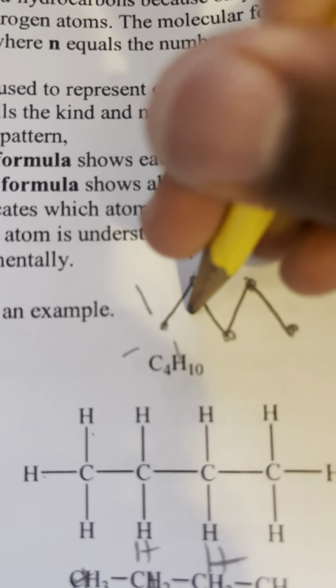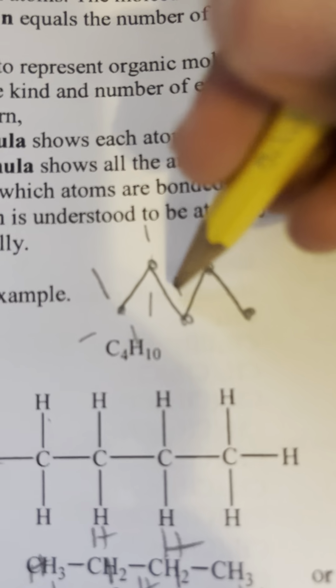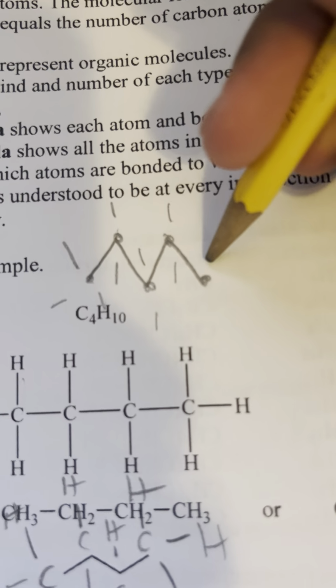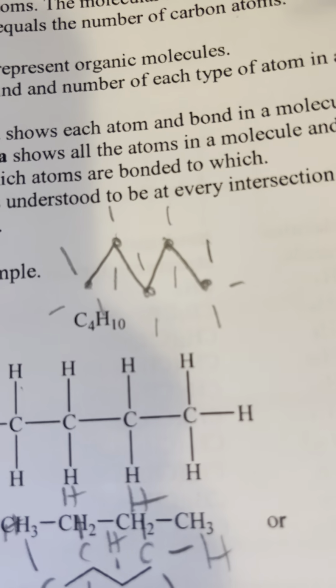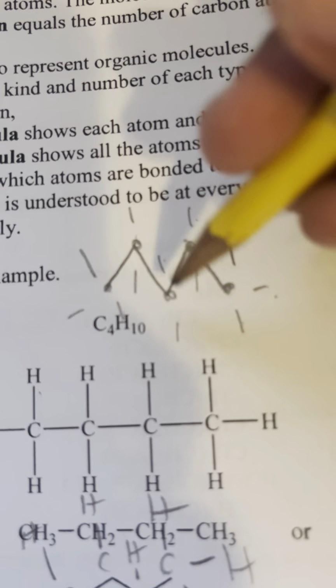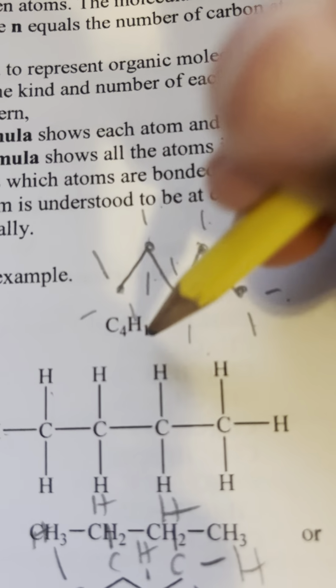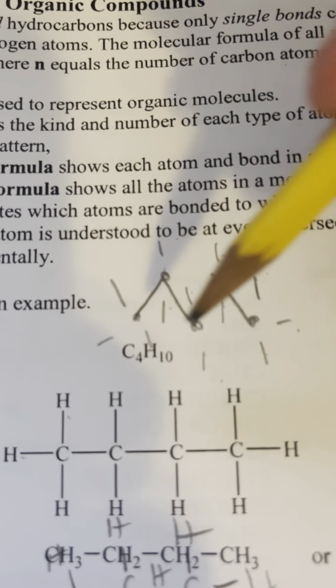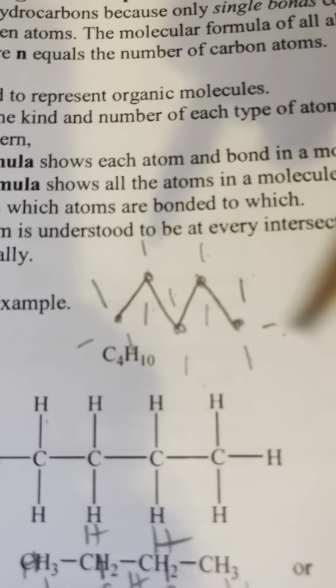So it can only bond with 2 more. This one, same thing, only 2 more. But this one is only bonding with 1. It could bond with 3 more. So if we count all these lines, we have 1, 2, 3, 4, 5, 6, 7, 8, 9, 10, 11, 12. That tells us that there are 12 hydrogen atoms in a line formula like this.